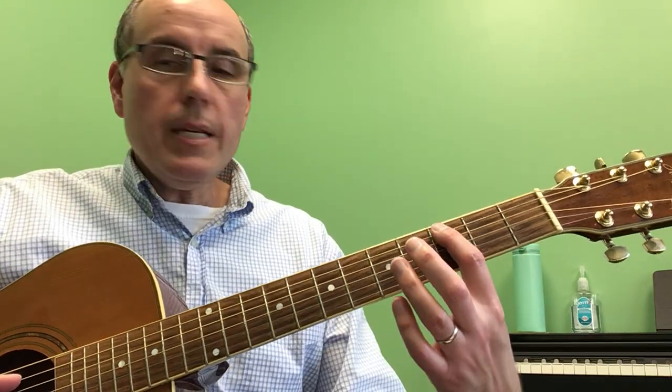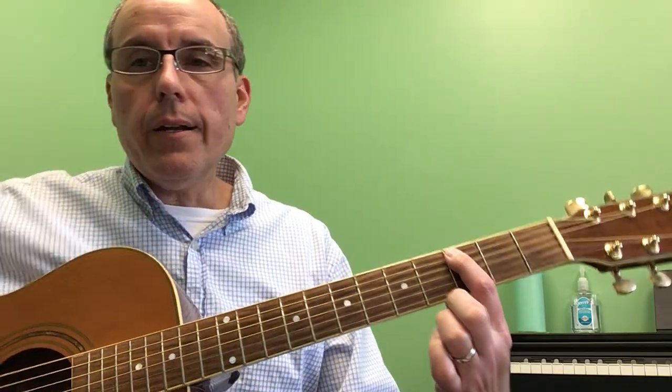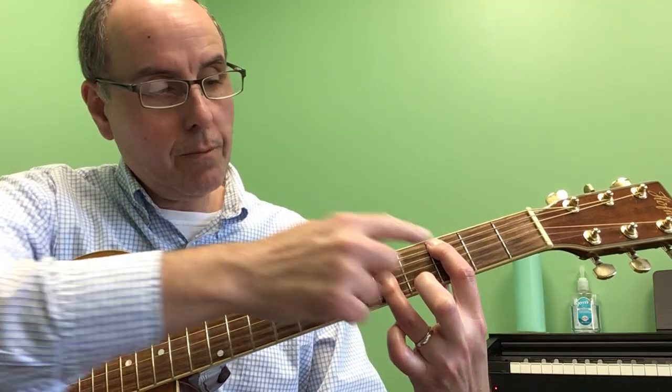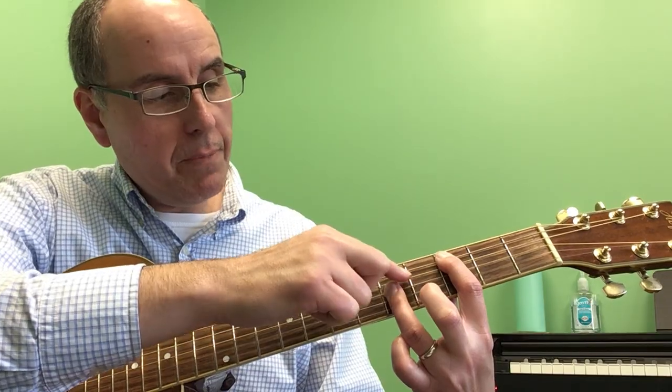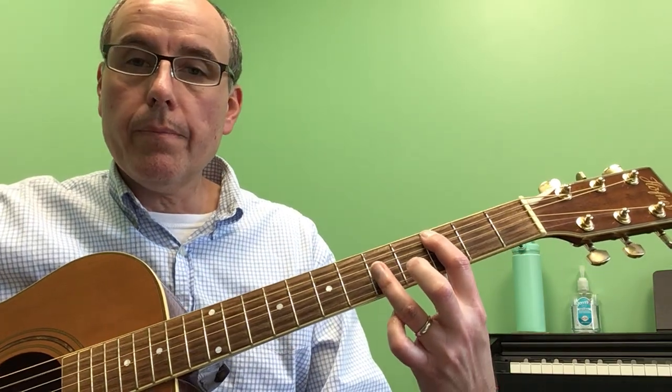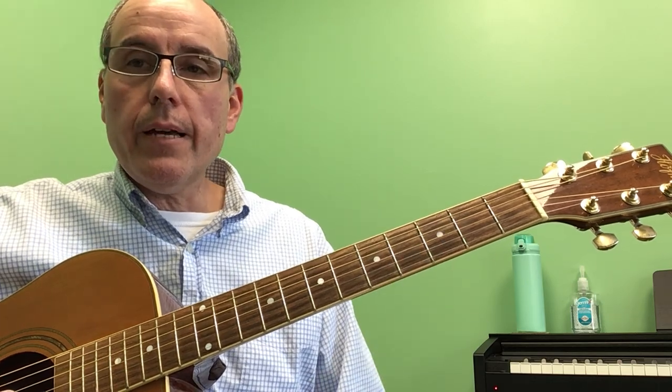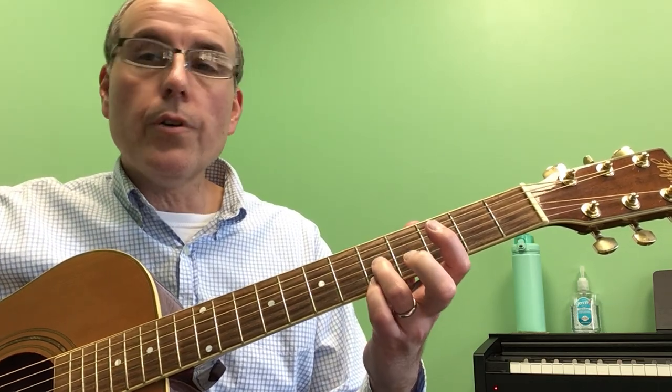So for C, we already know the low C is on the 3rd fret of the 5th string. An easy way to find the octave in that case is just to move up 2 frets to fret 5 and then skip the next string to get to the 3rd string. There's a C, there's another C. This C, which is located on the 5th fret of the 3rd string, is going to serve as our new root.